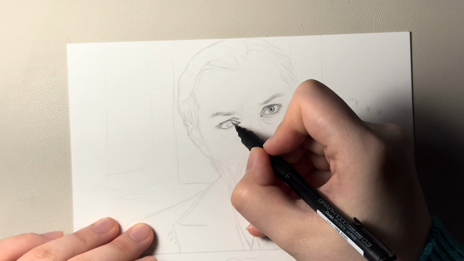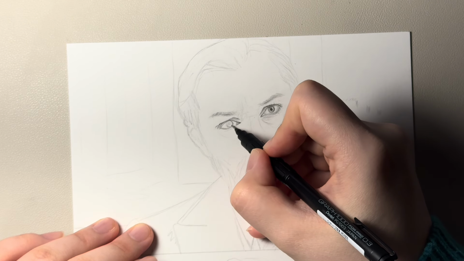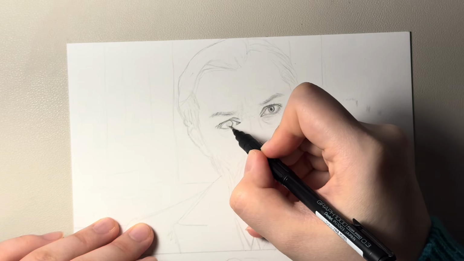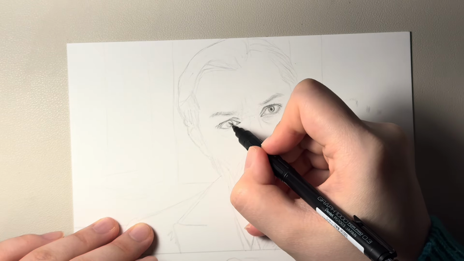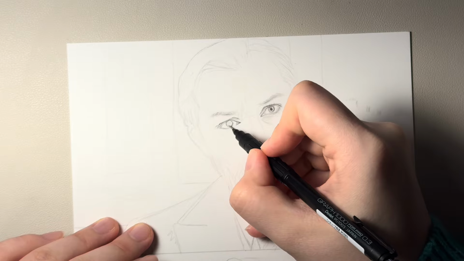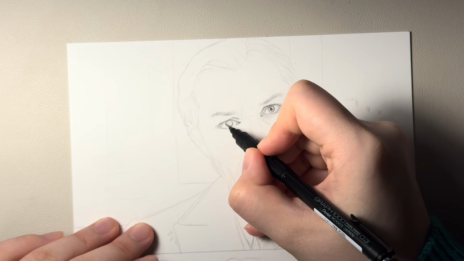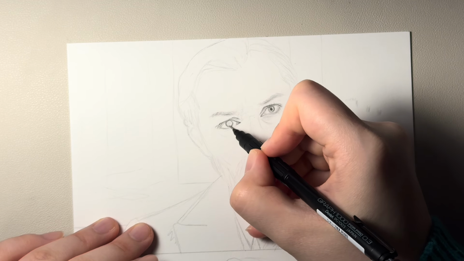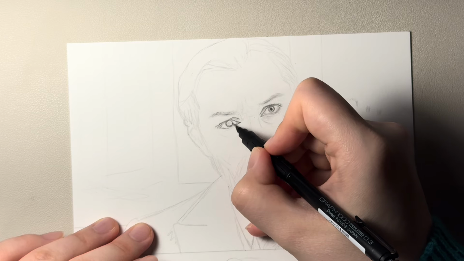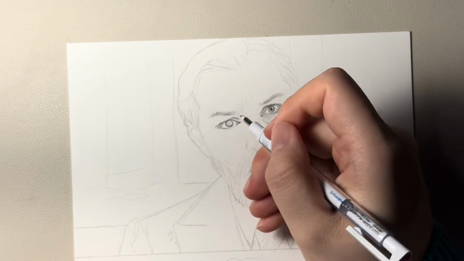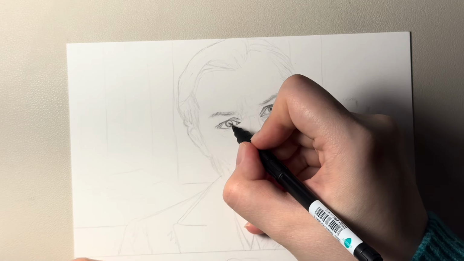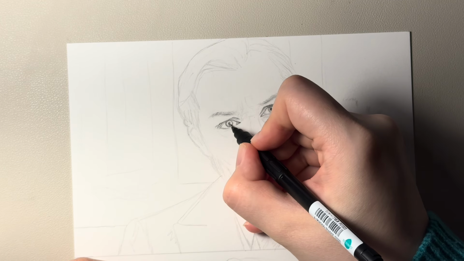And then the shape of the, what's that called? Iris, yes. The colorful area of the eye, not necessarily a ball, not necessarily a perfect circle. And it's not the same shading. Pupil, the darkest dark in the eye.